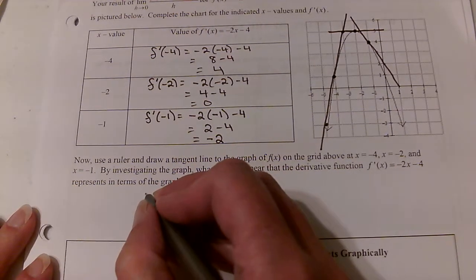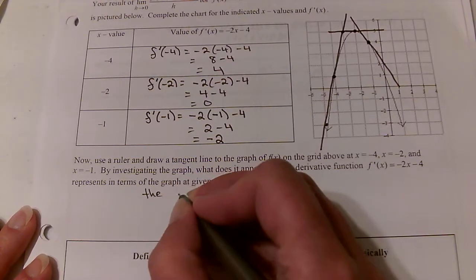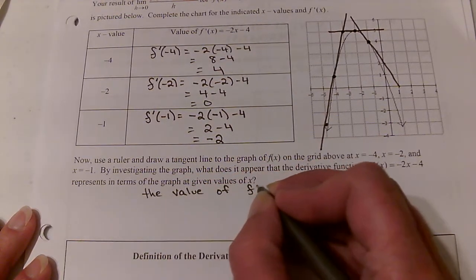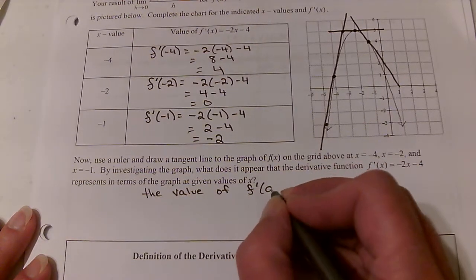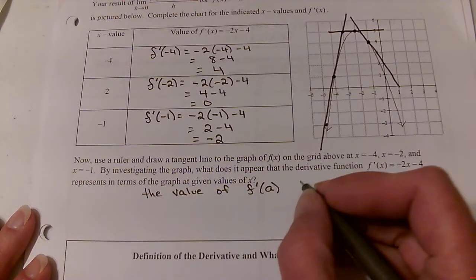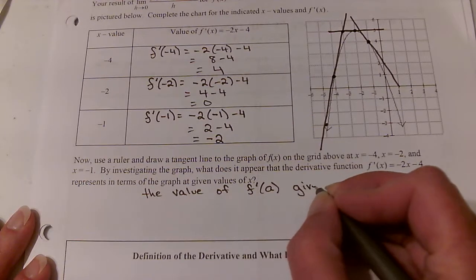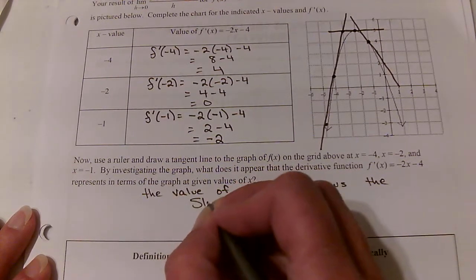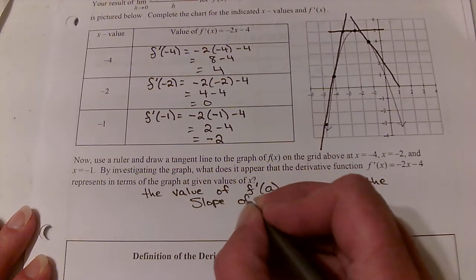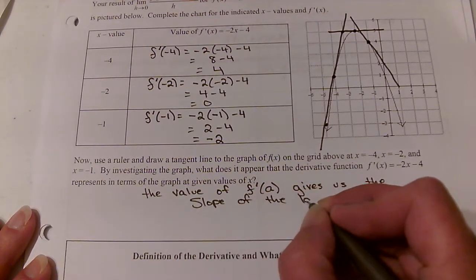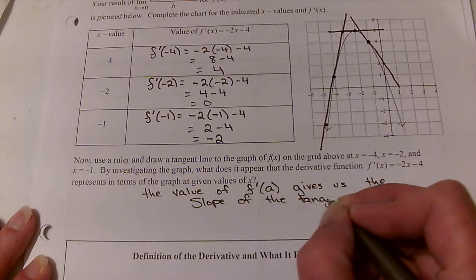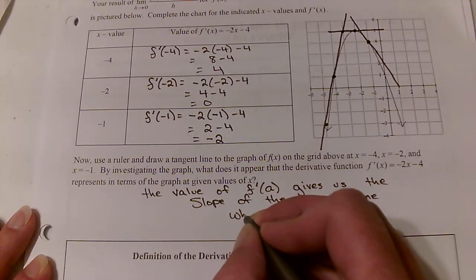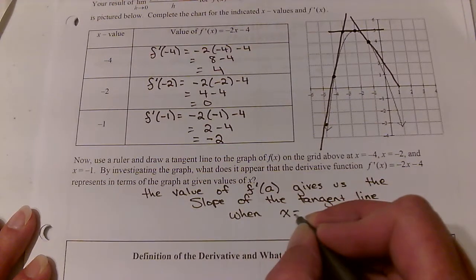So the value of f prime at certain x values gives us the slope of the tangent line when x is that value.